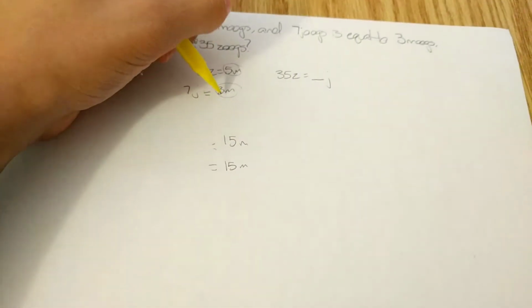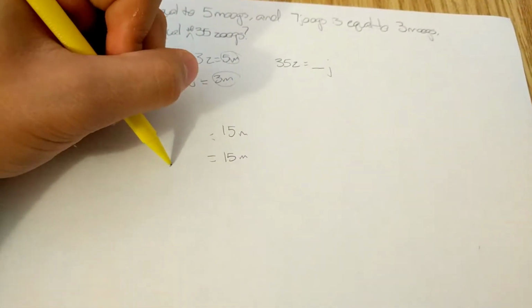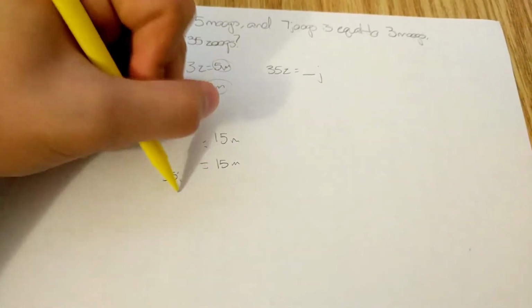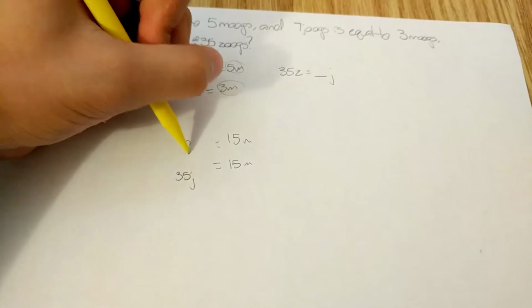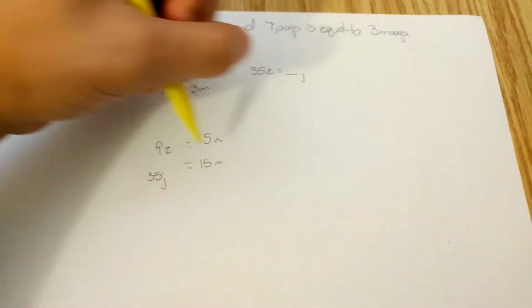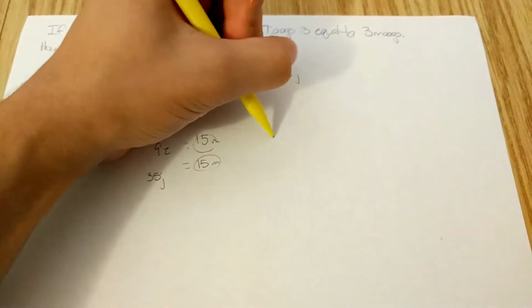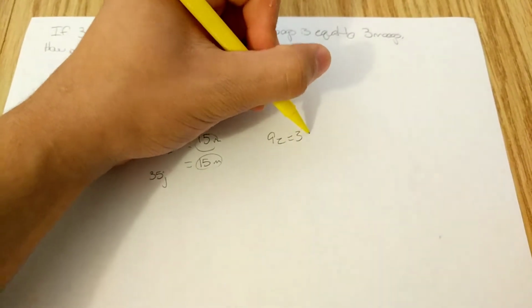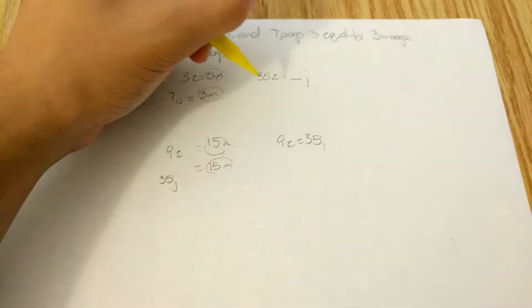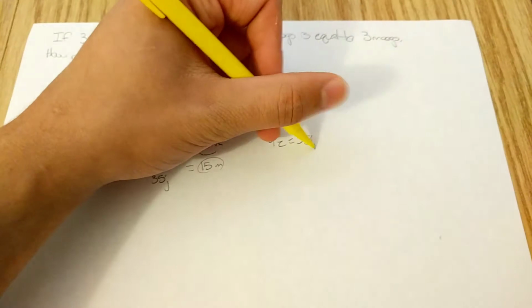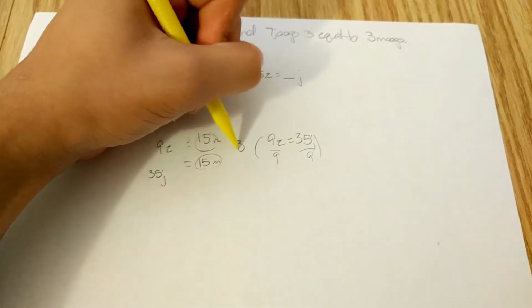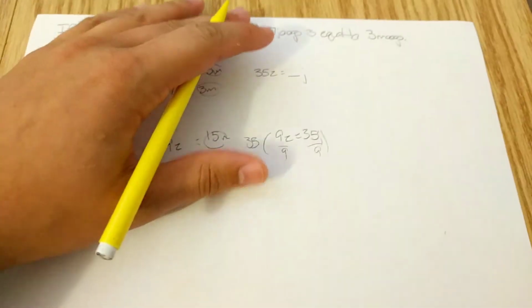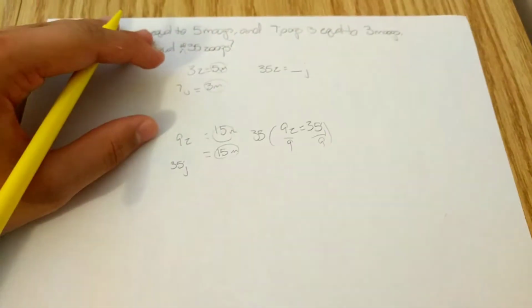This one we multiply by 5, so we multiply by 5 over here, so we'd have 35 Joogs equals, and then we multiply by 3, so it's 9 Zoogs. Since these are the same, we could say 9 Zoogs equals 35 Joogs, and then you can mess with the proportions a bit. You could divide by 9 and then multiply by 35, and you could see whatever that number is. And that's one way of going about it.